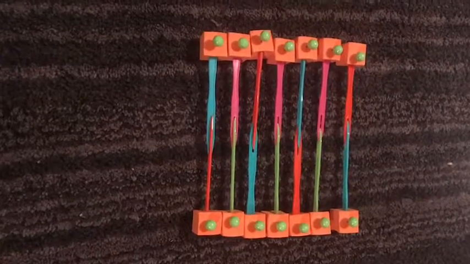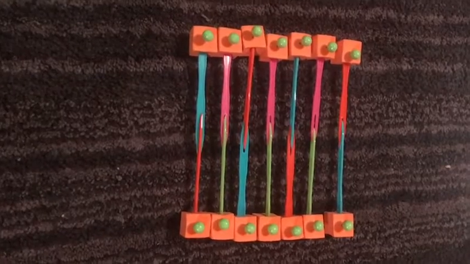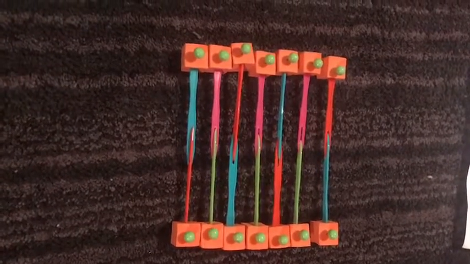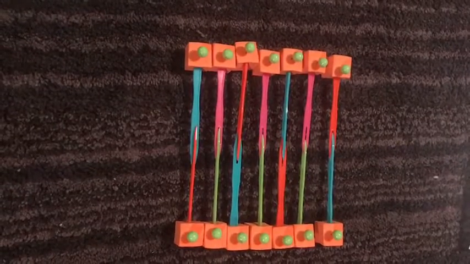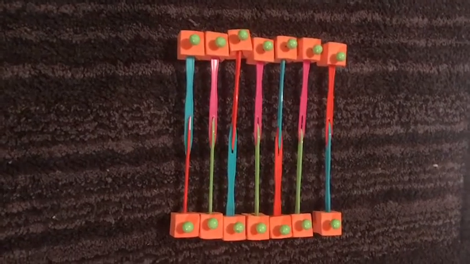Today I'll be telling you about protein synthesis in two parts, transcription and translation. Here I have a model of DNA, which is a double helix. Each strand is made up of three special parts: the phosphate, sugar, and the base. There are four different types of bases.